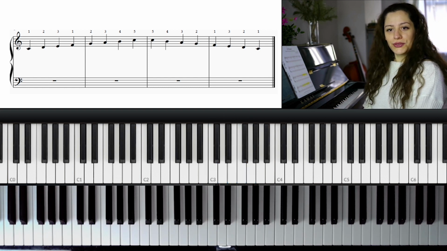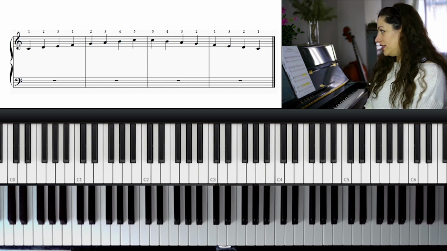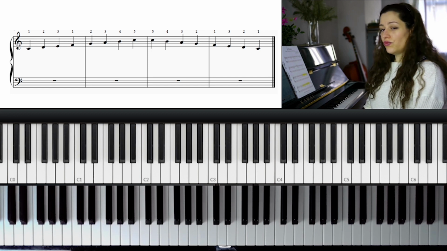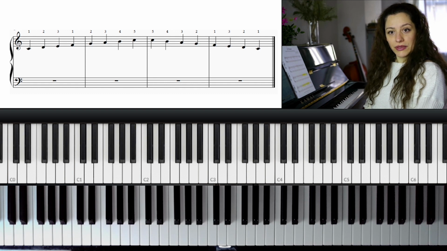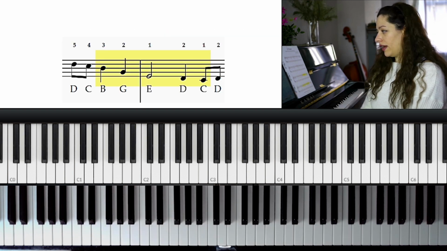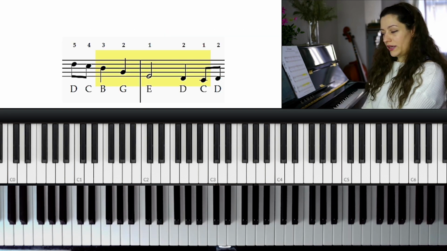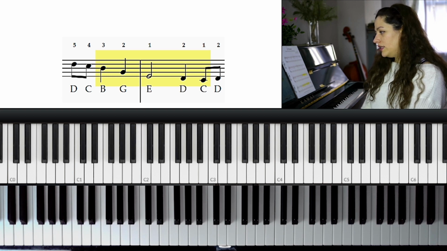Once you've done your C major scale, which is your short warm-up before starting to play Dreams, it's good to play a few times the really tricky passages from this piece. The first tricky passage is the following one. Why is this passage tricky? Because we have to skip a few notes.